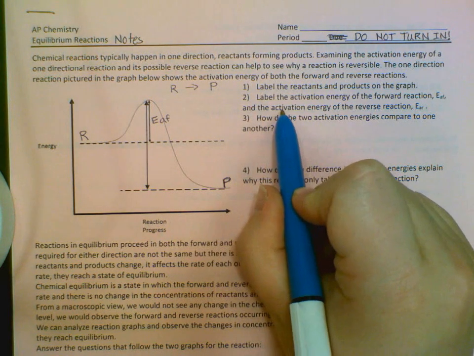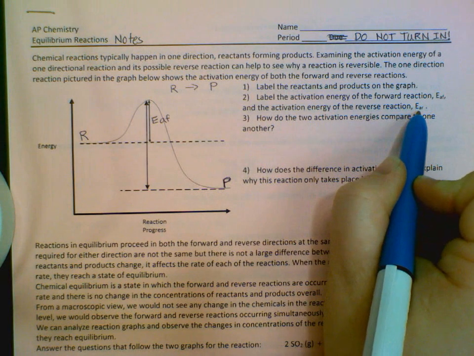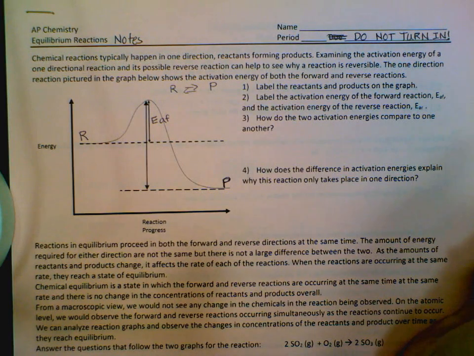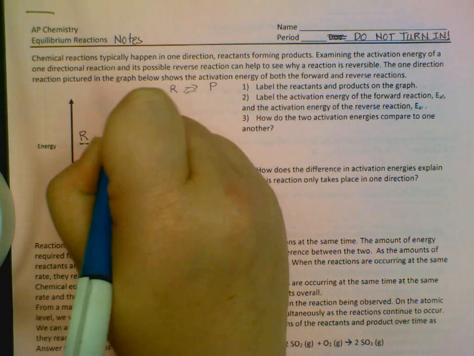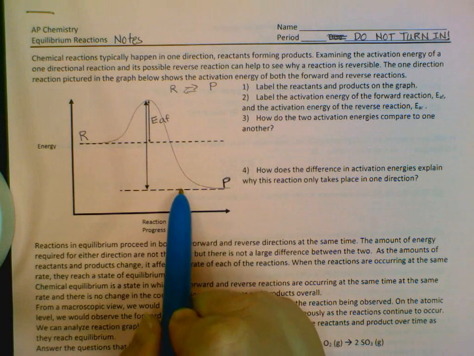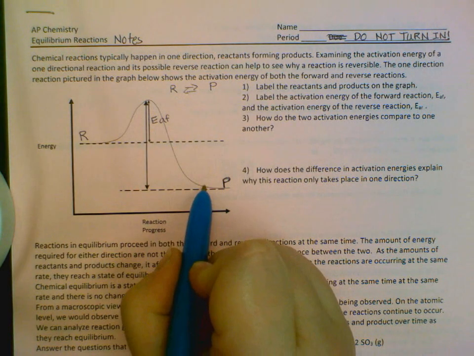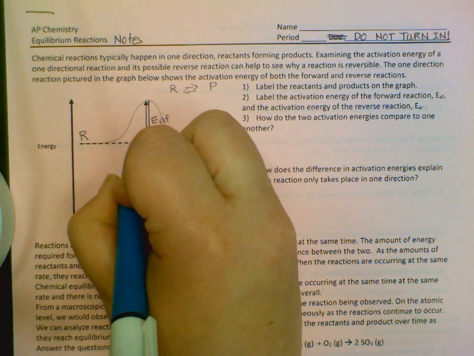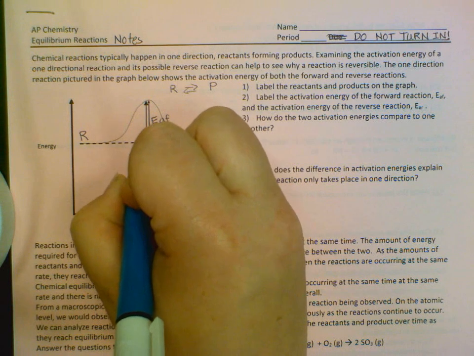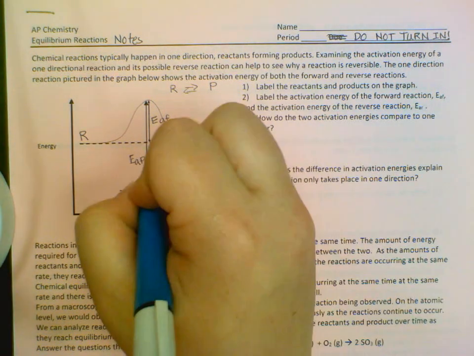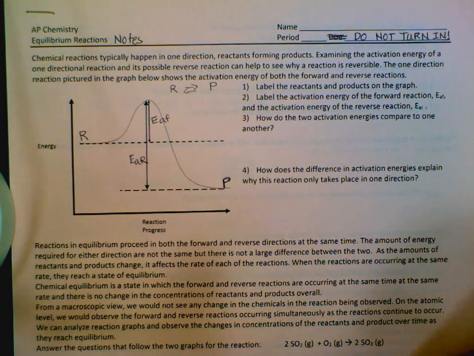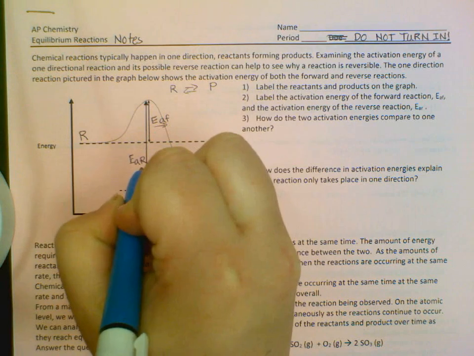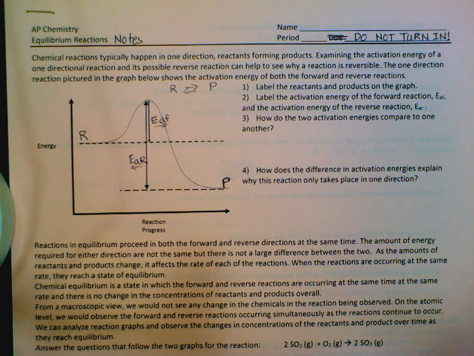It also says label the activation energy of the reverse reaction. Our reverse reaction would be if the products could form back into the reactants. We're going to go the other way. So if our products form back into the reactants, we would have to get over this hill. Starting down here and going all the way to the top, this other arrow would be our activation energy of the reverse reaction. Put EAR, activation energy of the reverse. So we've got one going this way and the other for the reverse reaction.